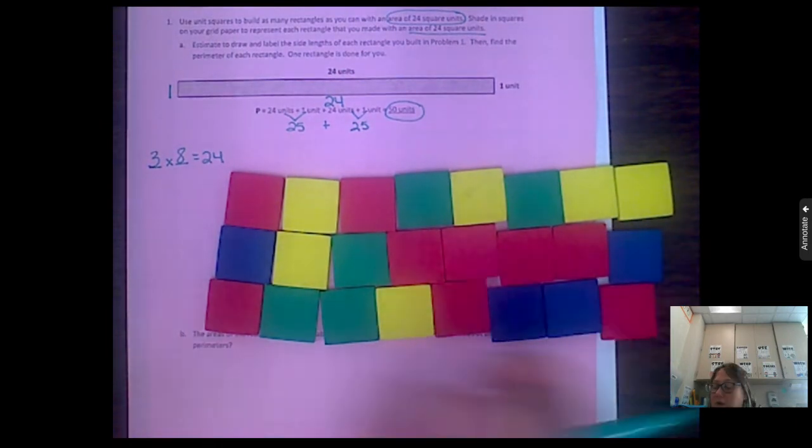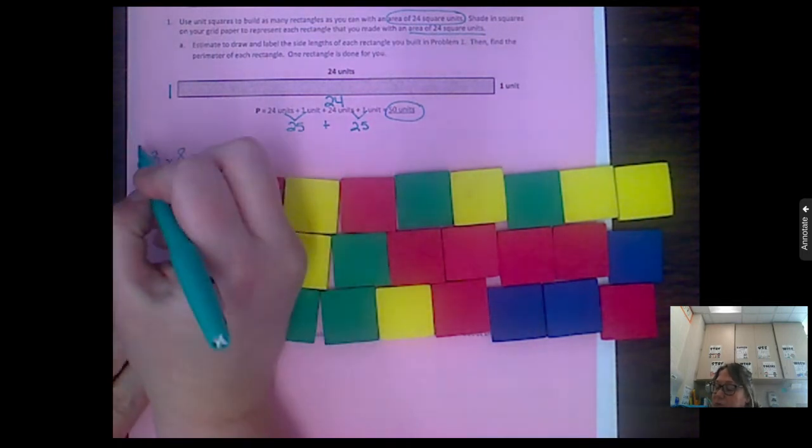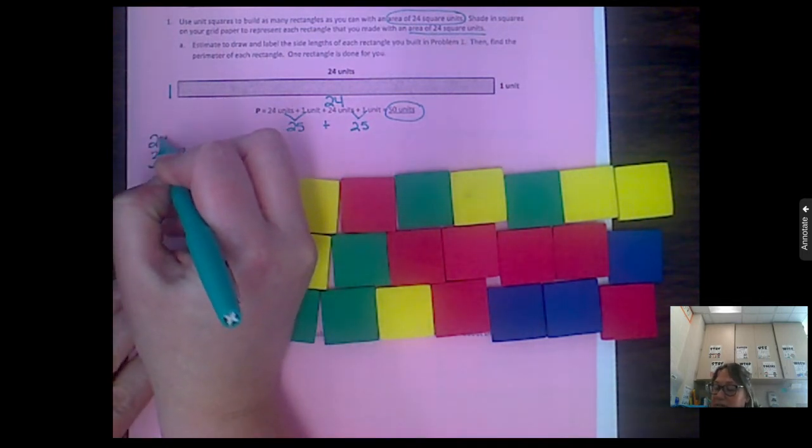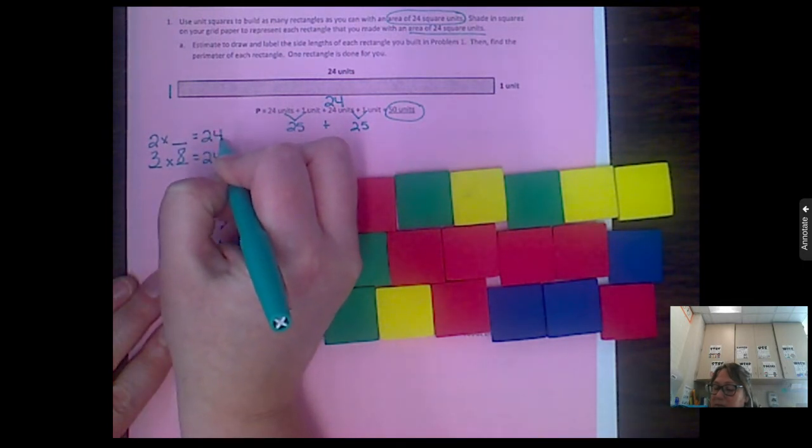As we're moving on though, I can also think to myself, is there anything that I could do 2 times something? Does 2 times anything equal 24?